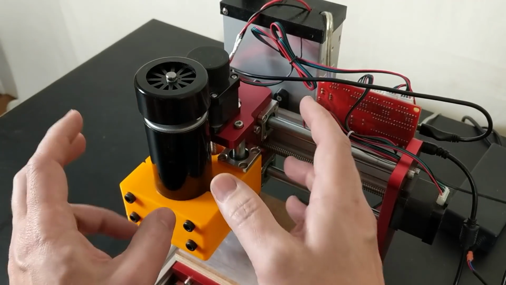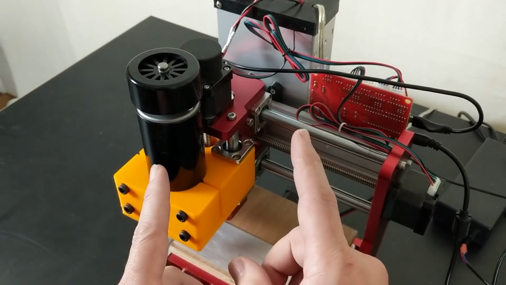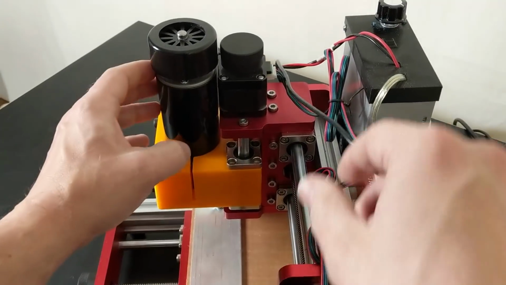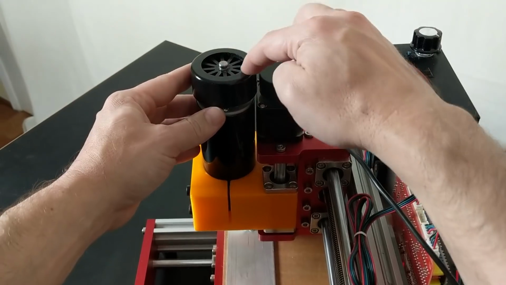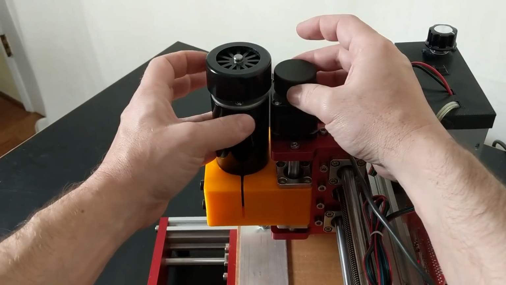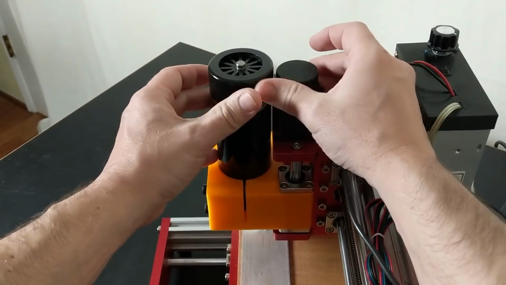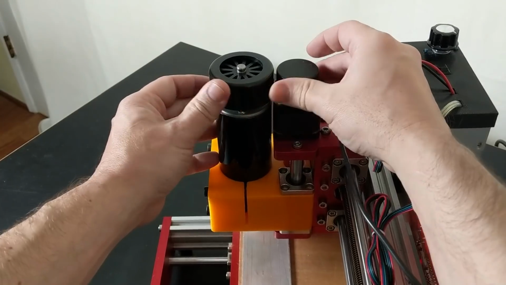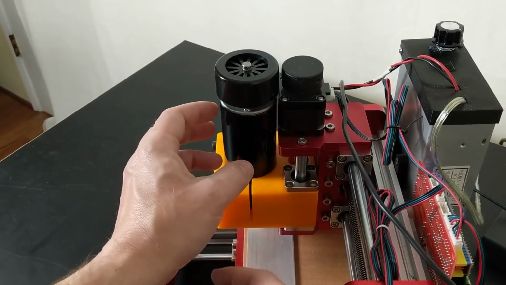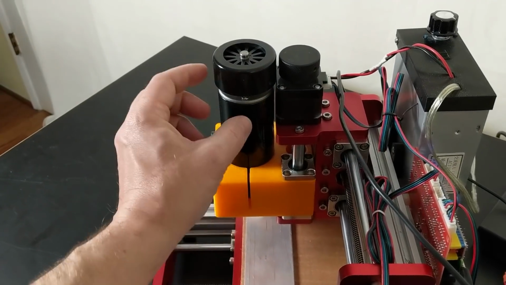fast this is going. So we should be ready to cut parts now, cut some aluminum maybe, but there's a problem. You see this part right here is a combination flywheel and fan, and it basically blows a small amount of air onto the body of the motor here just to keep it cool. But I have no idea why they did this.